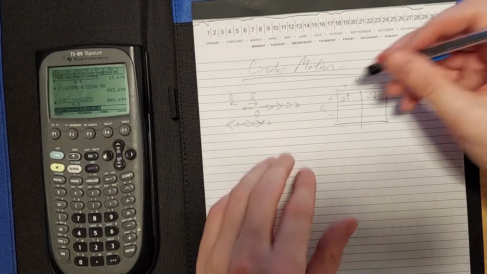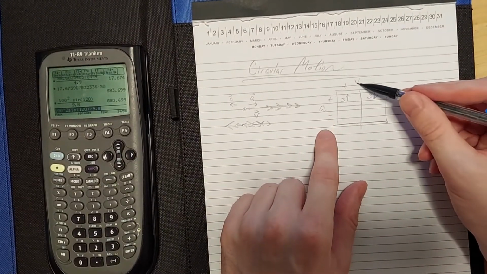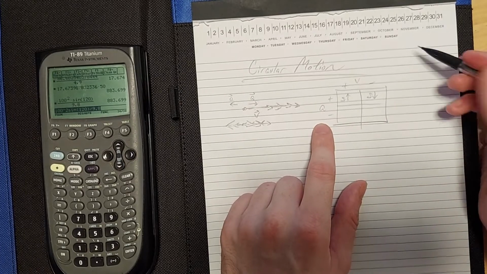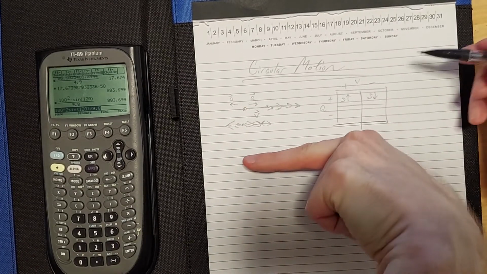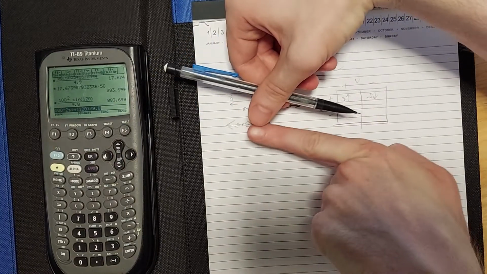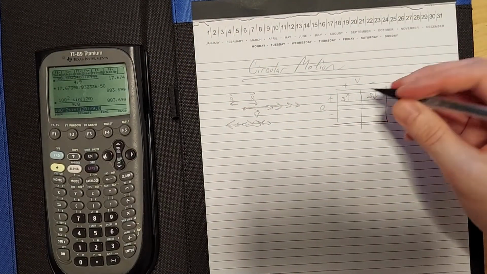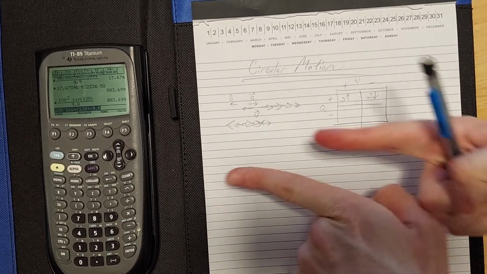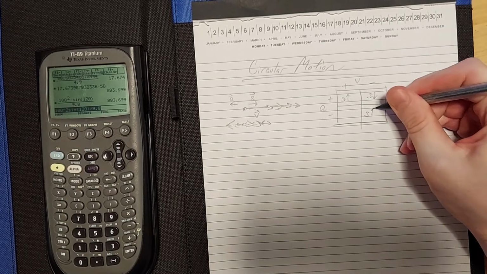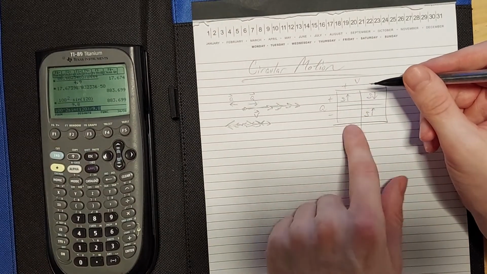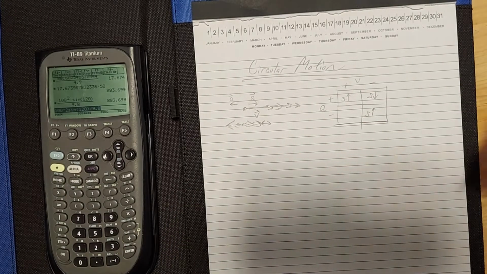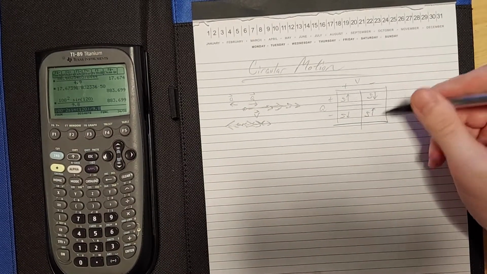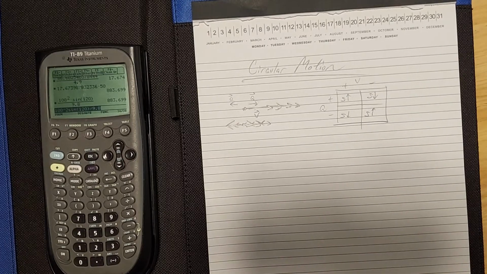I'm sorry, I just realized I did that the wrong way. Let me do that again. If we have a positive velocity and a positive acceleration, our speed will increase. If we've got a negative velocity, so we're going that way, and a positive acceleration, so we're going that way, they're anti-parallel, our speed will decrease. If we have a negative velocity and a negative acceleration, they're parallel, speed will increase. If we've got a positive velocity and a negative acceleration, they're anti-parallel, speed will decrease. So if acceleration and velocity are the same sign, then speed increases. If they're opposite signs, speed decreases.